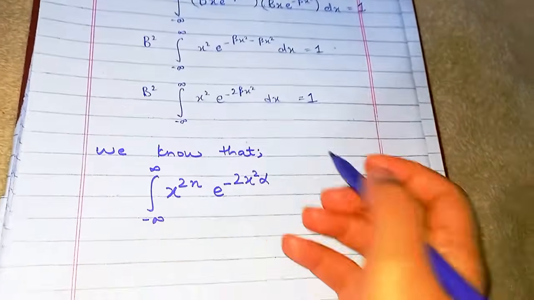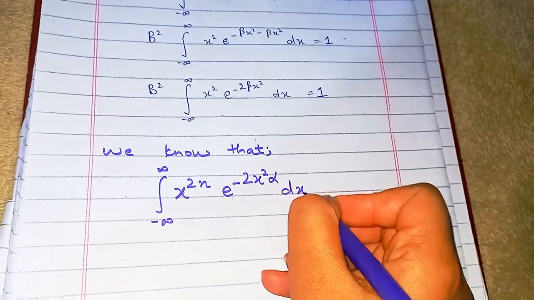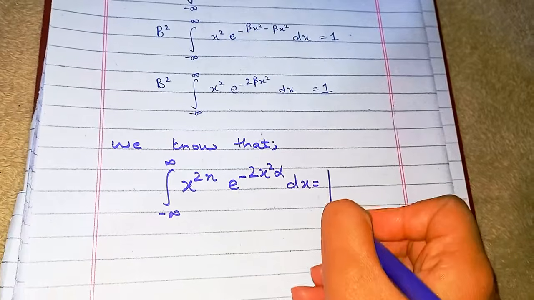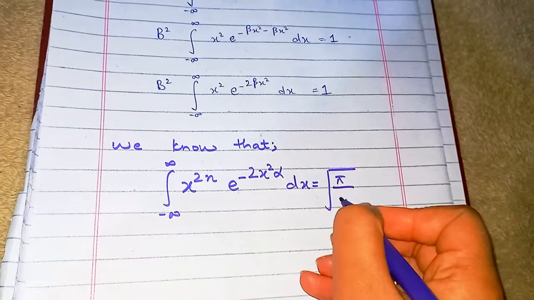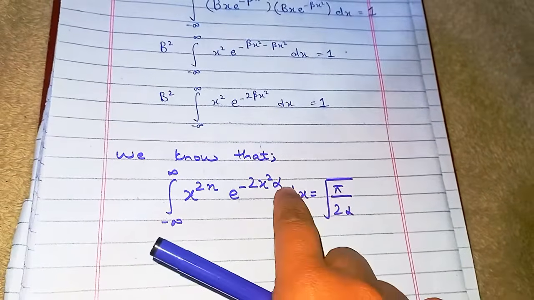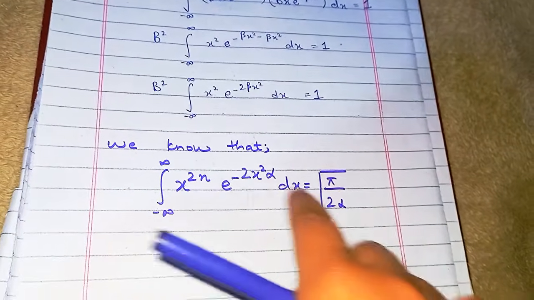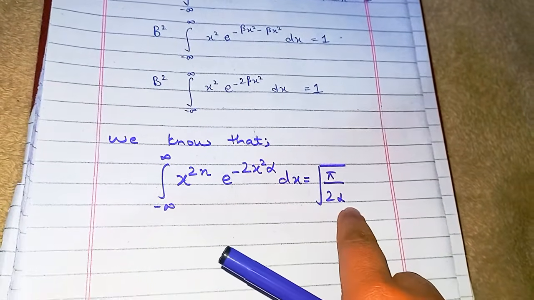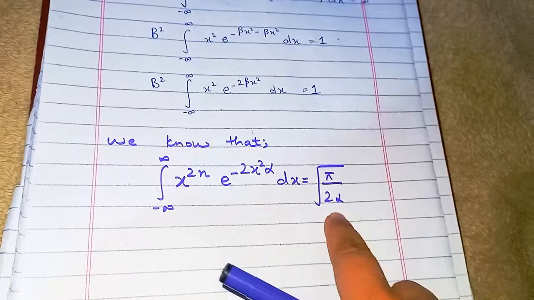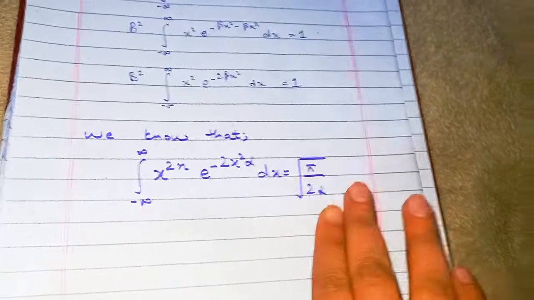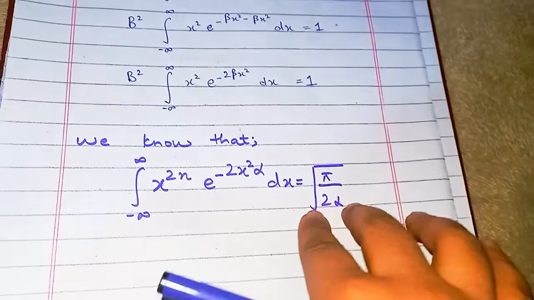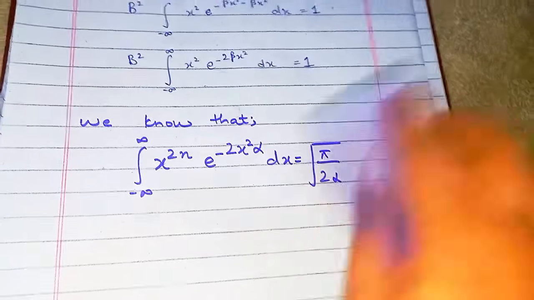We'll replace it with beta when we put it in. That should be equal to pi by 2 alpha. It's 2 alpha here, so 2 alpha will appear here. If it's 3 alpha here, 3 alpha will appear here. If it's 4 alpha, 4 alpha will appear here. That's how the 2 alphas are married to each other.